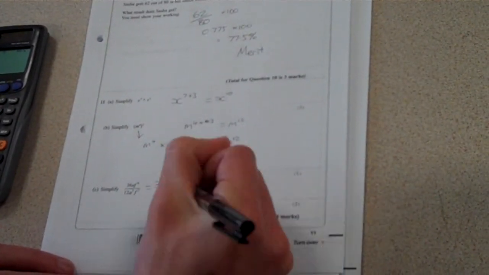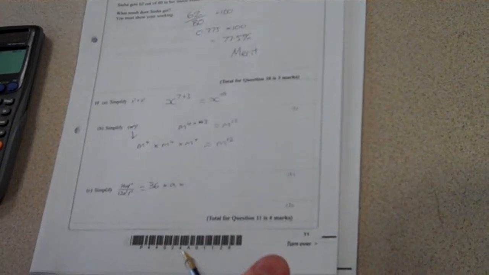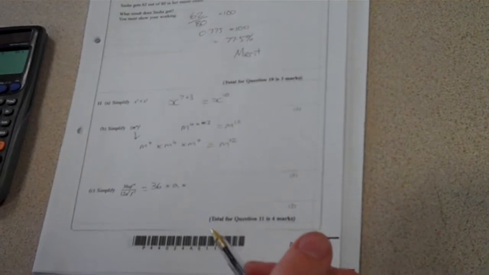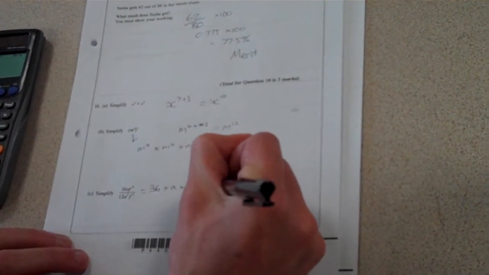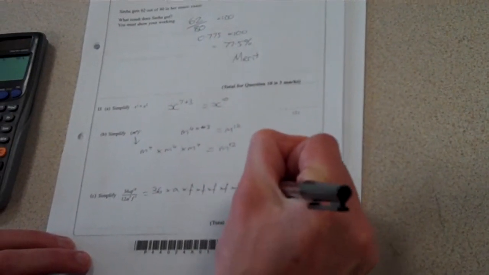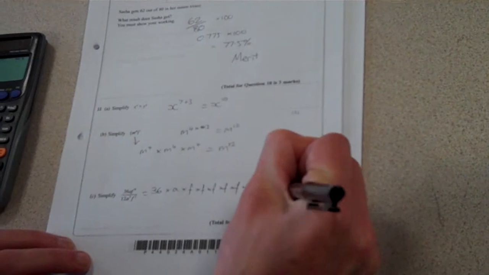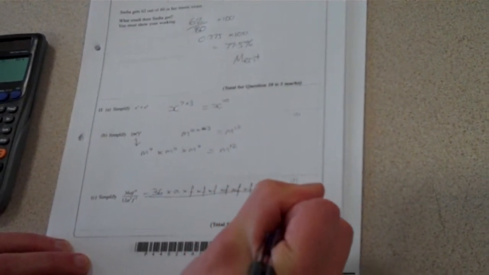36 on the top, times by A. Now it's times by F to the power of 8. So, to ensure I get this right, I'm going to write out times F 8 times. There's 1, 2, 3, 4, 5, 6, 7, 8. Okay, quite a long way. That is all over the denominator.